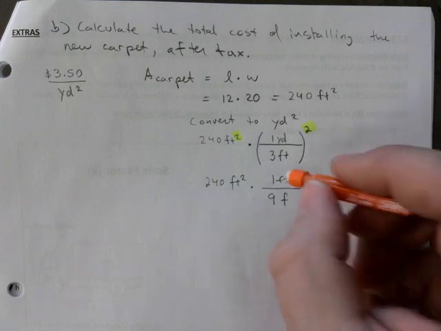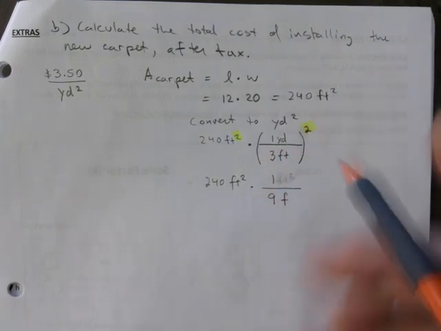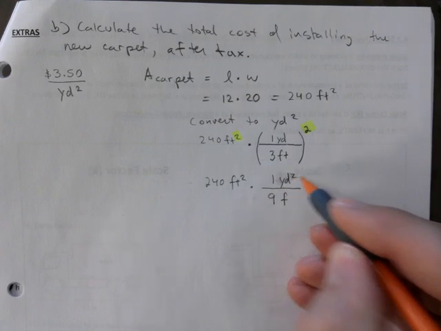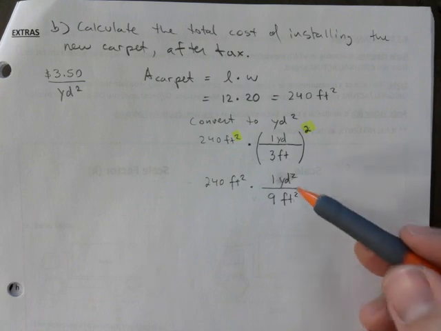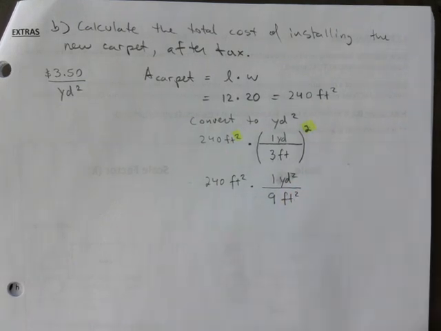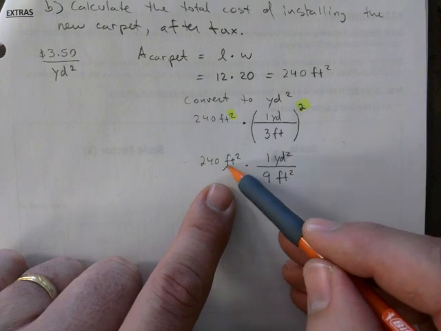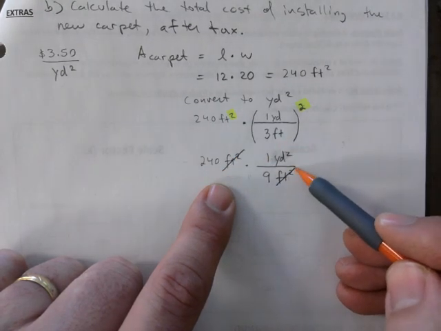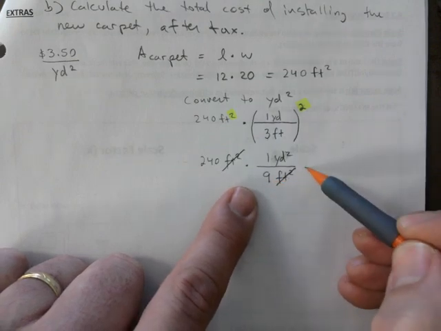Sorry, you caught it, right? This is not supposed to be feet, this is supposed to be yards. And at the bottom, 3 squared is 9. So that's really what you're using in this case to convert. So now you can cancel square feet with square feet, and it's really 240 divided by 9.